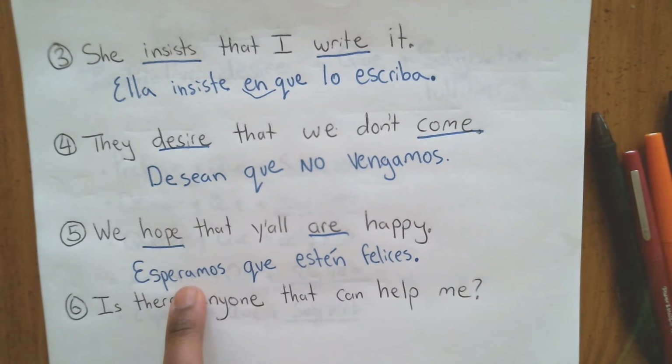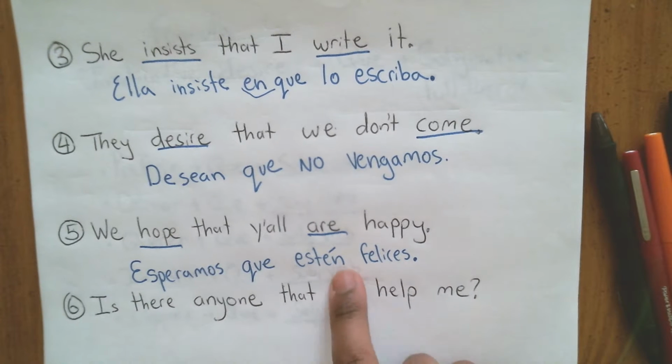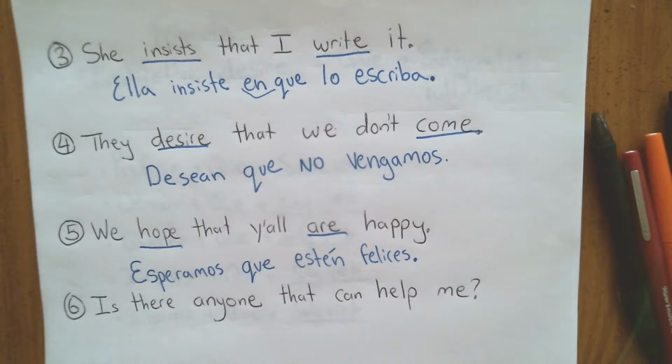This verb expresses the desire, so it's just a regular old verb because my desire is happening right now, but I don't know if they are happy yet. So the verb that is expressing the uncertainty, I just put it in the subjunctive. Now how about this one?